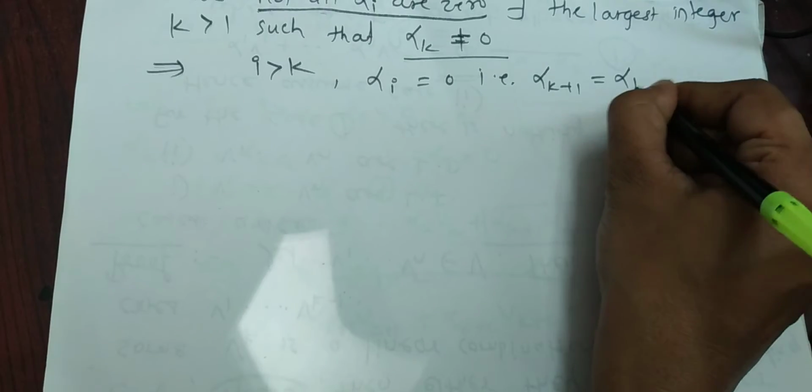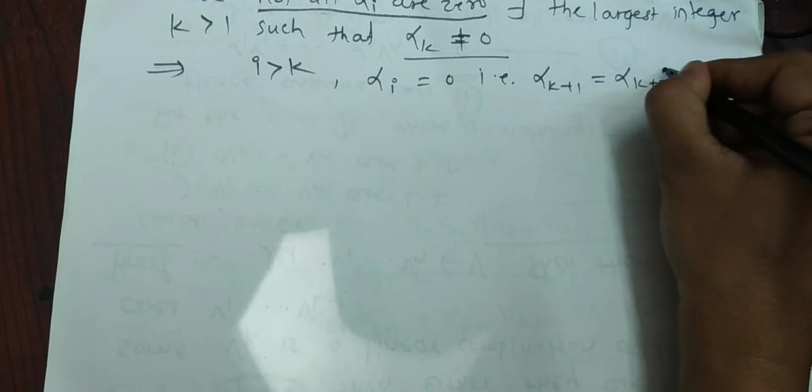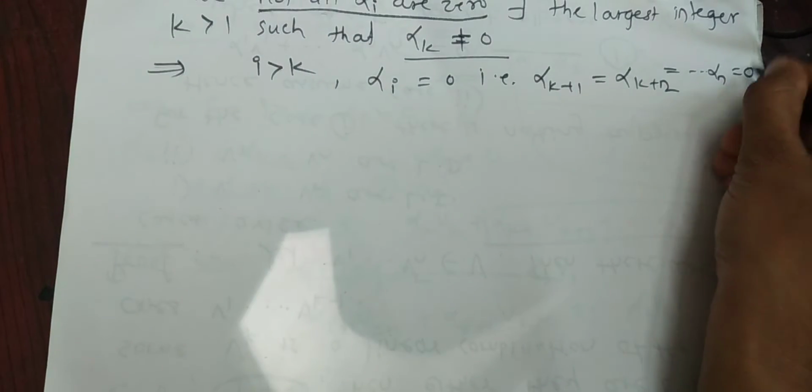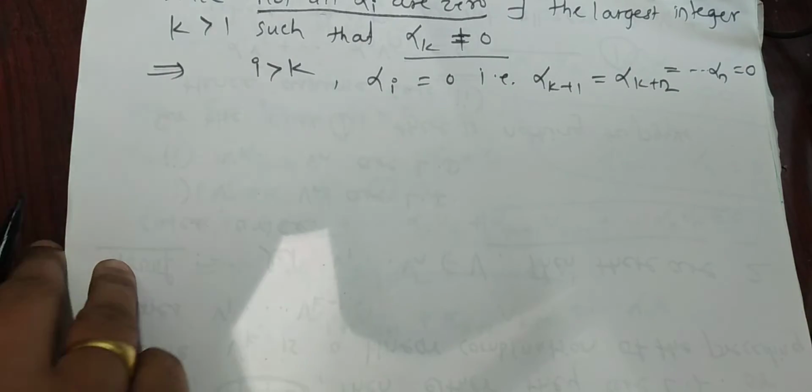Yes, because we are taking the condition that not all alpha are 0. So take alpha k not equal to 0. This implies that for i greater than k, alpha i is equal to 0, that is, alpha k plus 1, alpha k plus 2, up to alpha n is equal to 0.